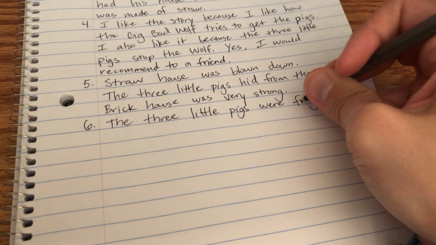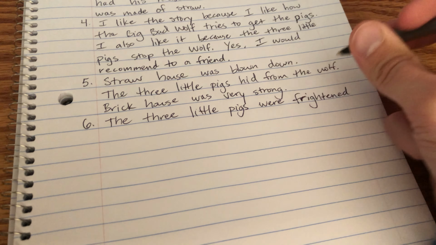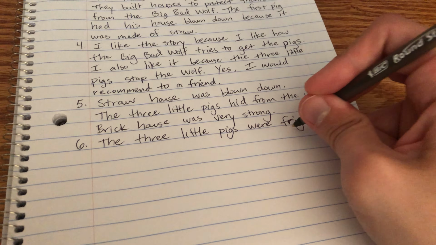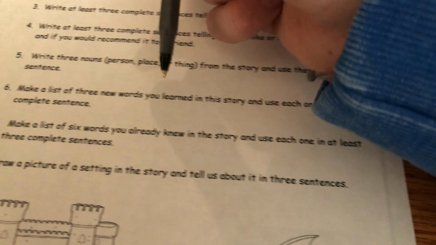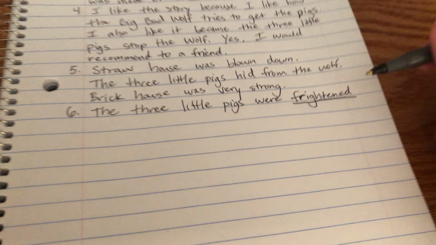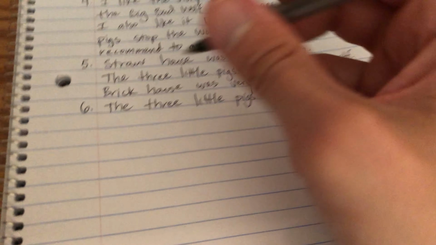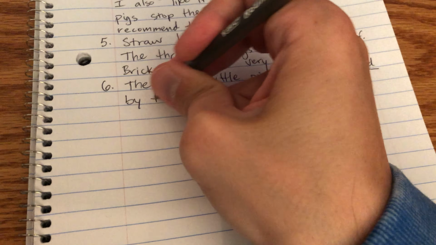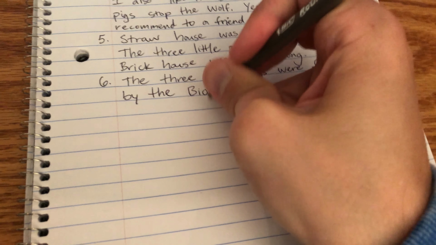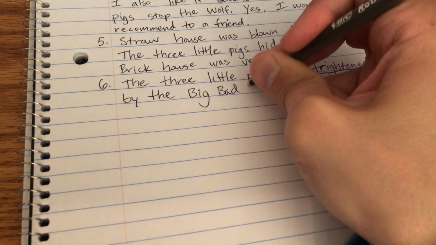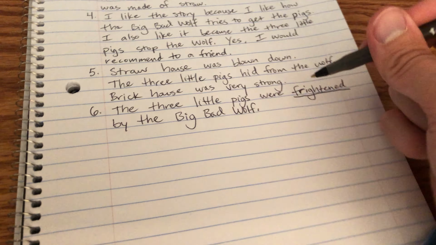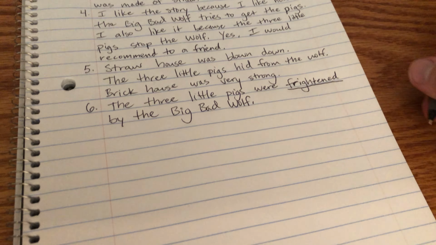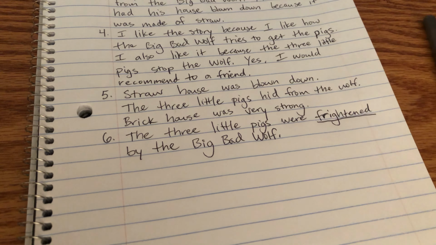Maybe you already knew what frightened meant, but because it's a big word, maybe you didn't know. And I'm going to underline that word. If you could try your best to underline those 3 words you did not know, that would be great. The 3 little pigs were frightened by the big bad wolf. And then find 2 more words that you didn't know or just learned and write those down.